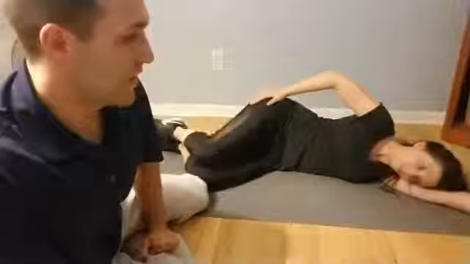With these, you can probably rep out full range of motion, anywhere from 20 to 30 reps. And then I would do both sides. I'd make sure you're doing both sides.